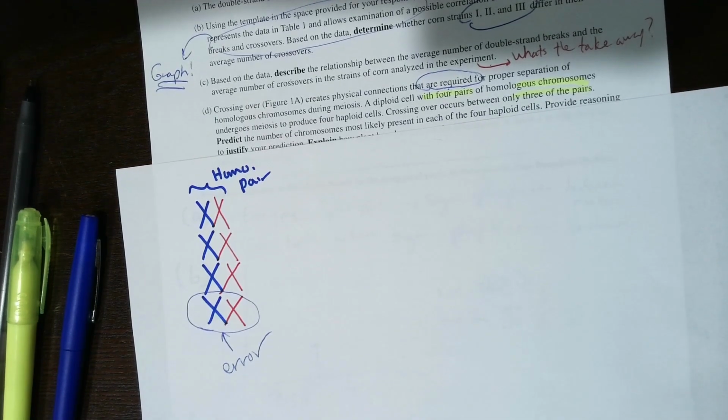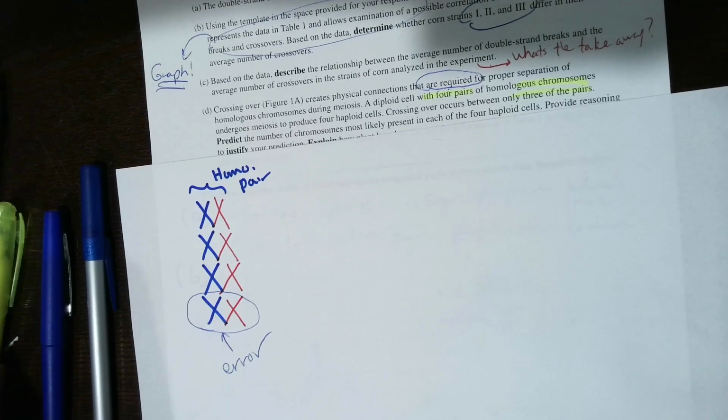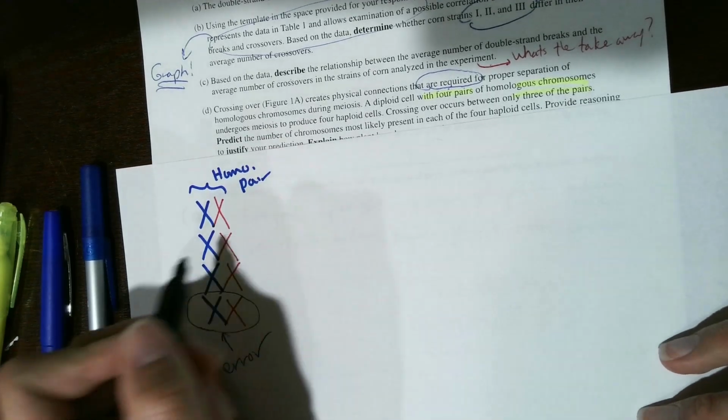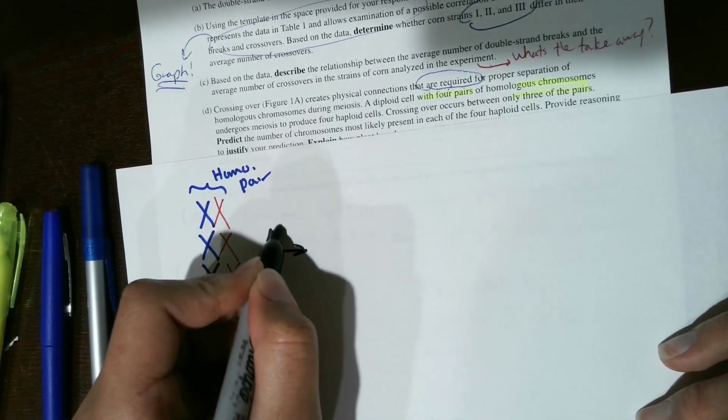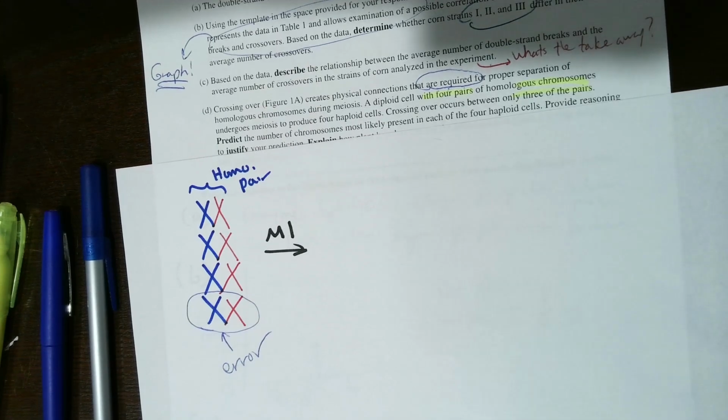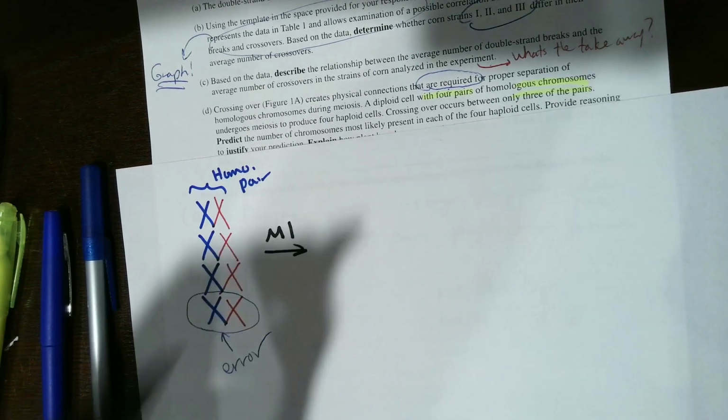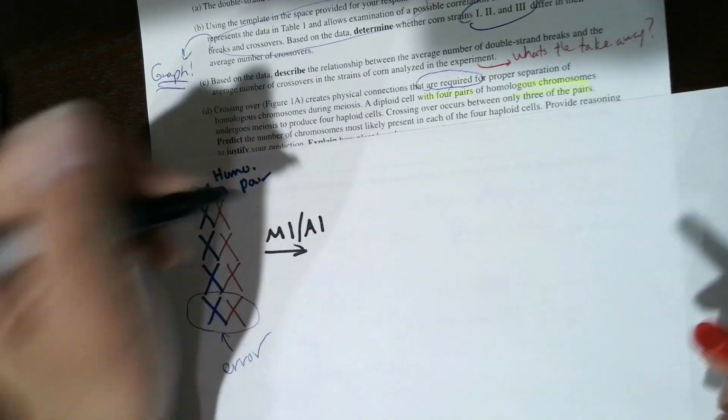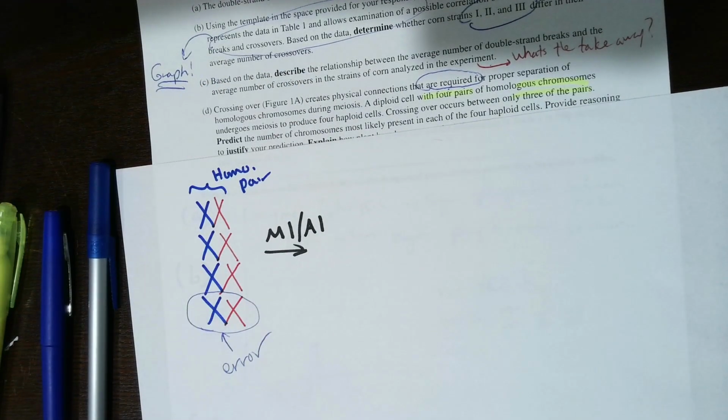Now let's say the cell divides. This is going to be hard to visualize, but let's see if we can do it. We're going to go through metaphase 1 and anaphase 1. So, let me just remind you guys what that looks like.